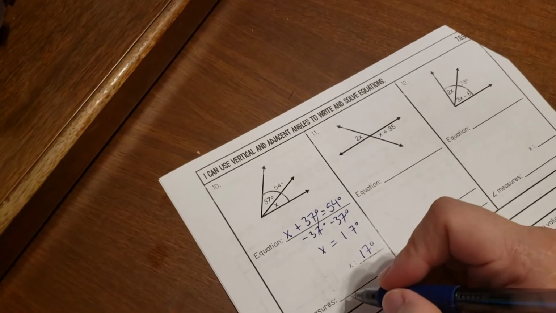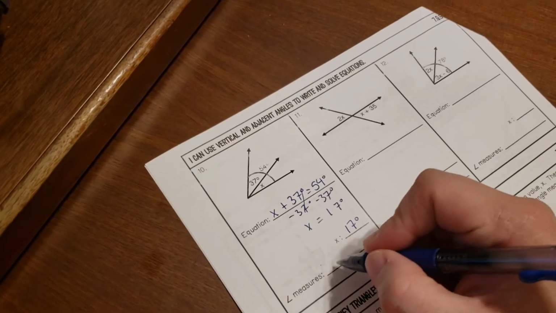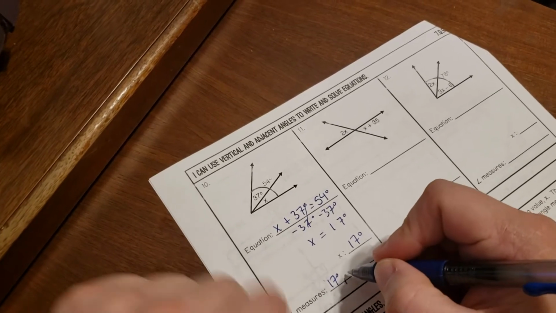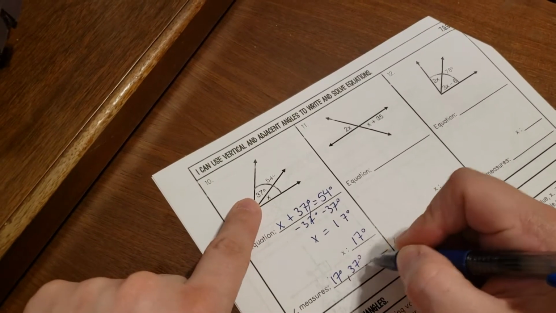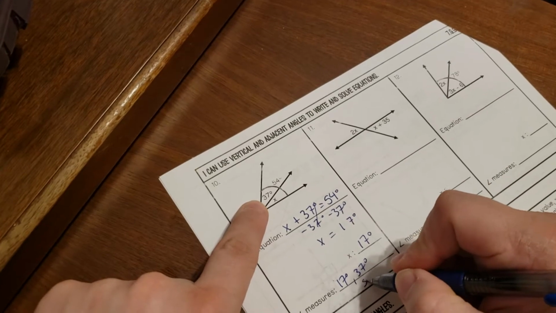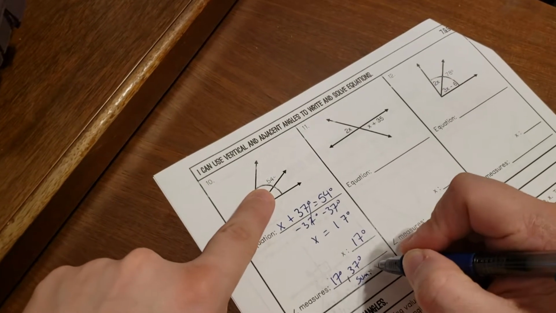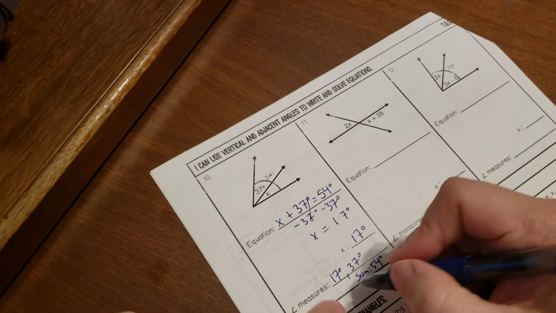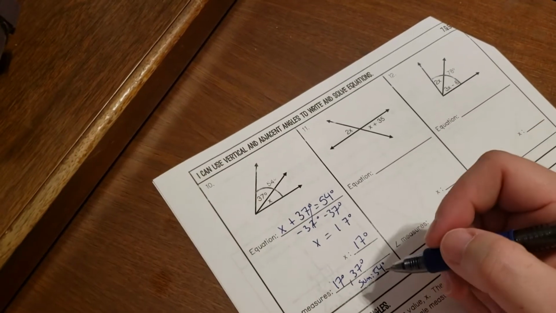So the two angles that you see, the smaller angles, you've got one that is 17 degrees. Of course, there's 37 degrees. And altogether, you have the 54 degrees. Really, the only one you didn't know was 17. I don't know what I have to write all them down for.